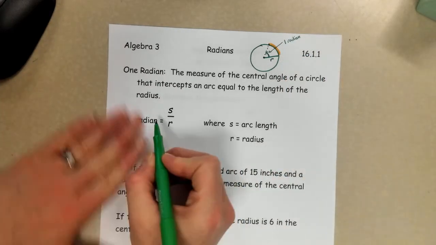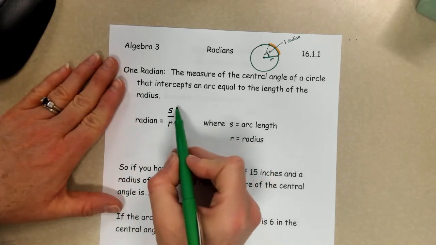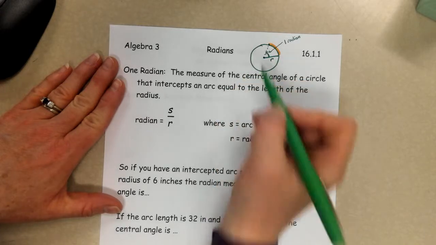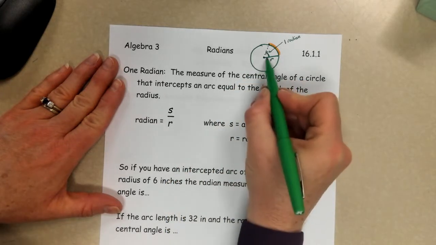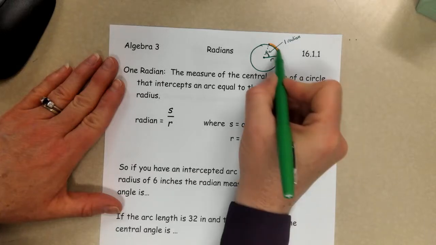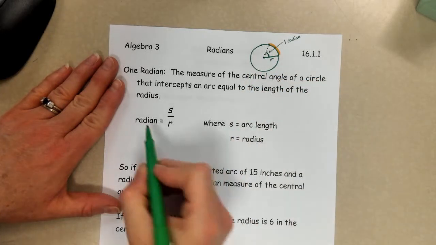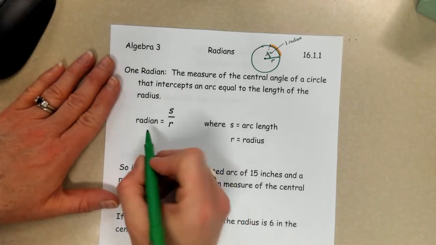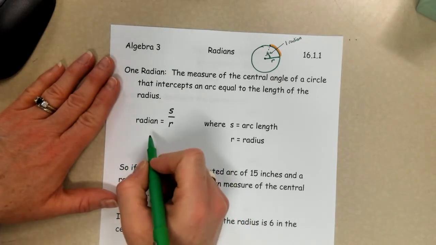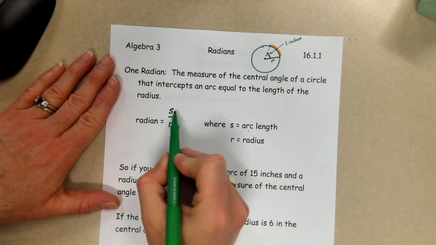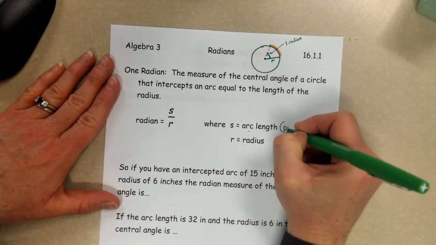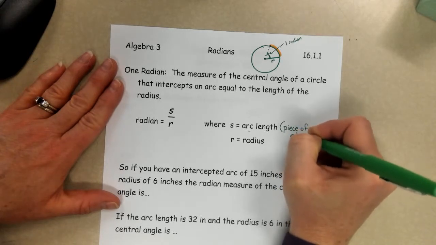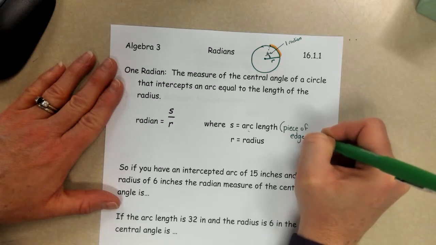Okay? So if you have an arc length, a distance around the edge of your circle, and you divide that by the radius, that'll tell you how many radiuses there were, and that's the number of radians there are. So this is the formula for finding how many radians you have. Take your arc length. Remember, an arc length is a piece of the circumference, a piece of the edge of the circle.